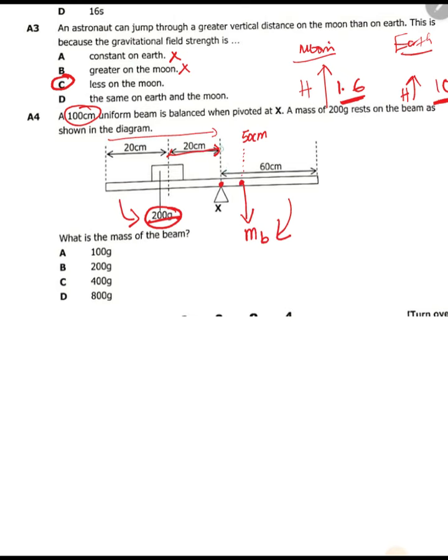So from there to there is 20. Now this is 20 centimeters. It's okay whether you convert it or not. There is no problem. So we have 200 grams multiplied by the distance from the pivot, which is 20.